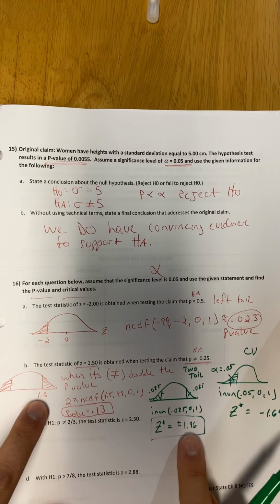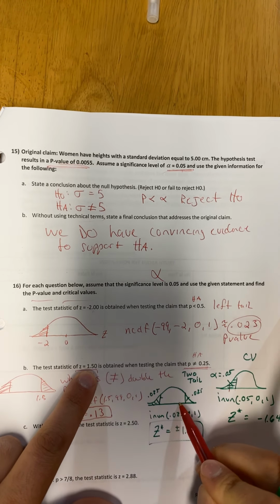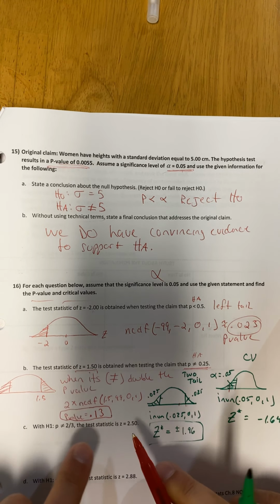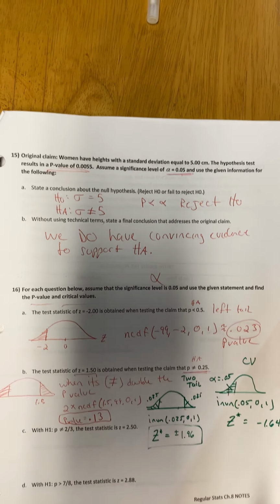So, 1.96. Is my test stat in the critical region? No, 1.5 is over here, so it's not in the critical region. So I fail to reject H0. My p-value is greater than my alpha, so I fail to reject H0.